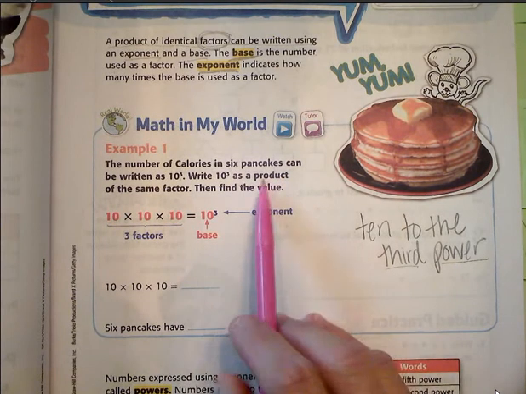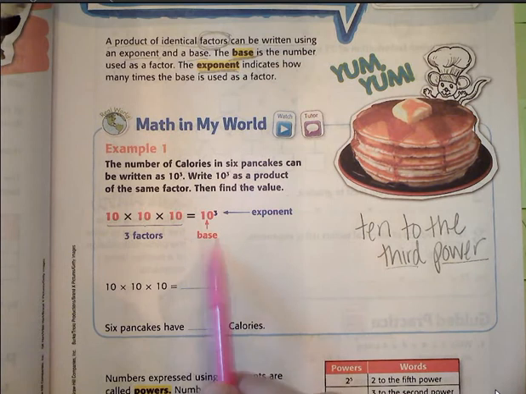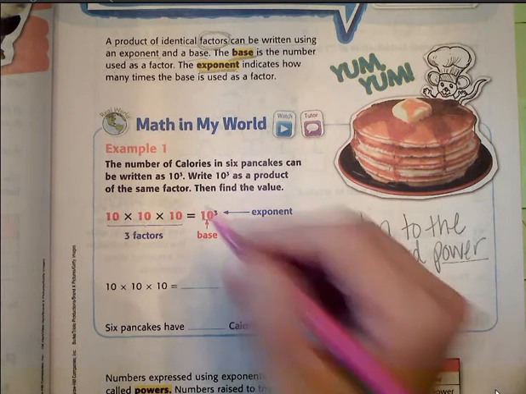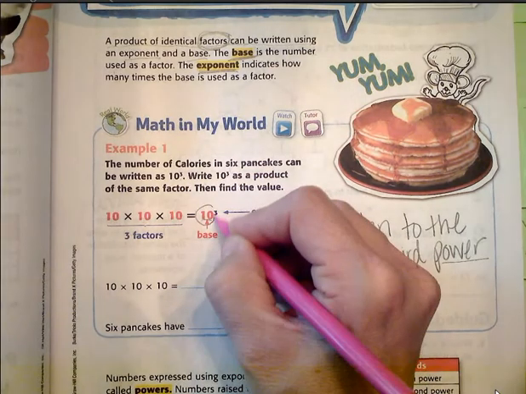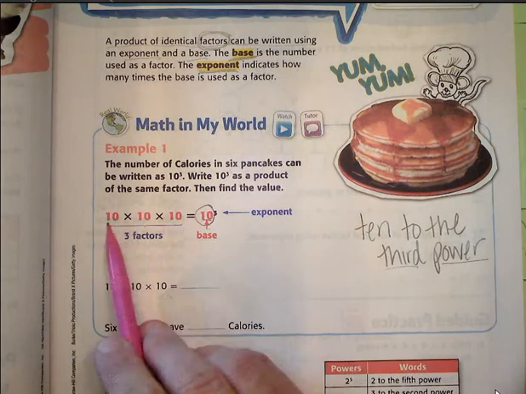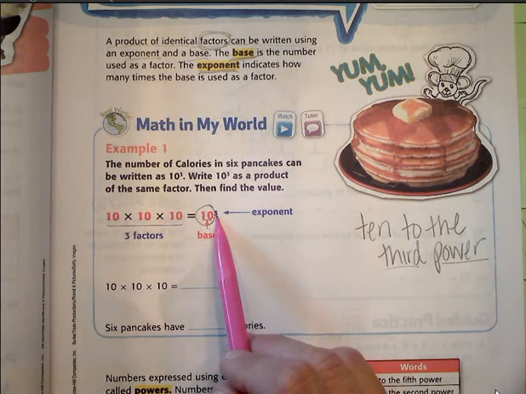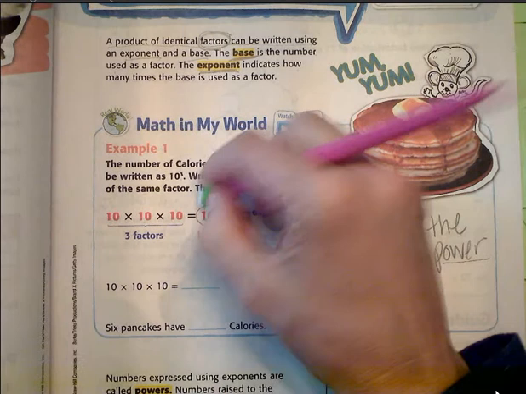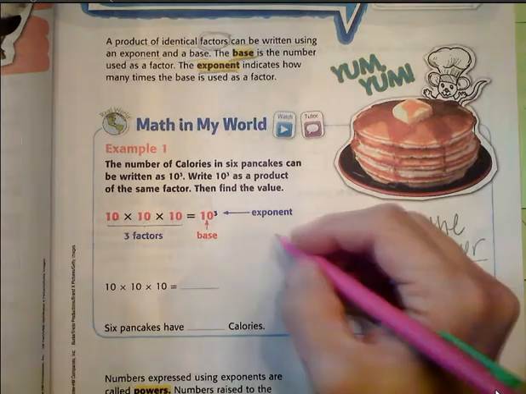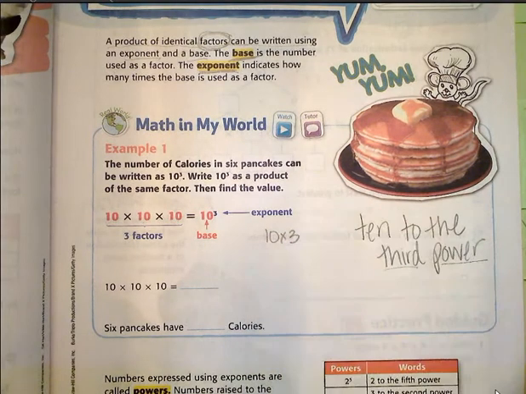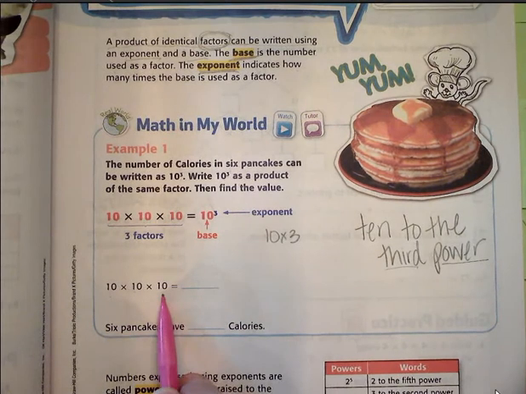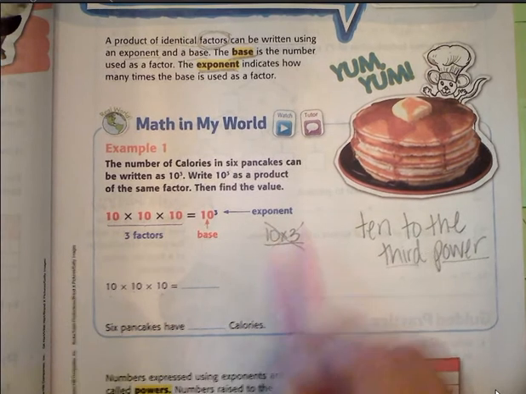So the base of this is the factor. So it's 10 times 10 times 10. You see that the base is the number that they used. So that's our base, 10. It's in red. And the number of times it's multiplied is the exponent. Now please note, and this is really important, this is not 10 times 3. 10 times 3 looks like that. This is 10 times 10 times 10. So it's not 10 times 3. What's 10 times 3? That's 30.